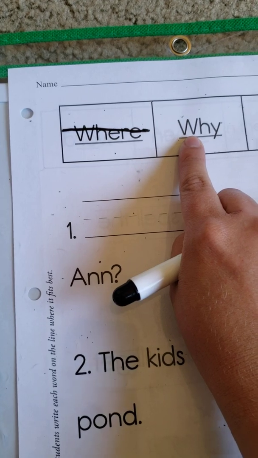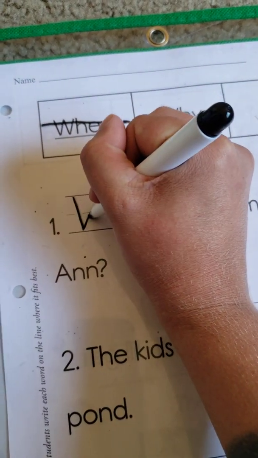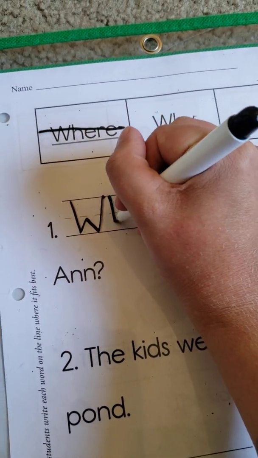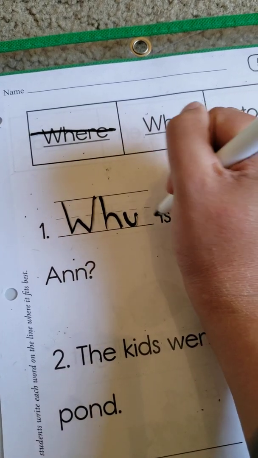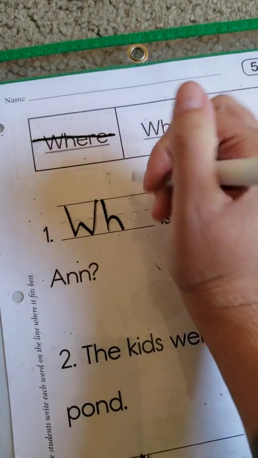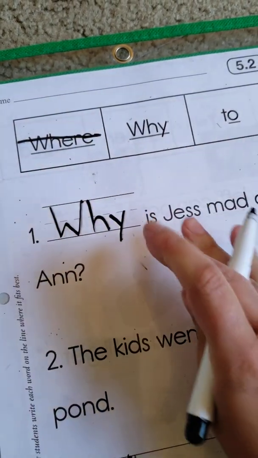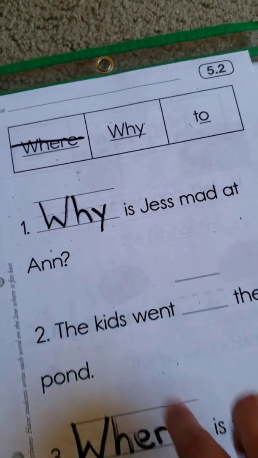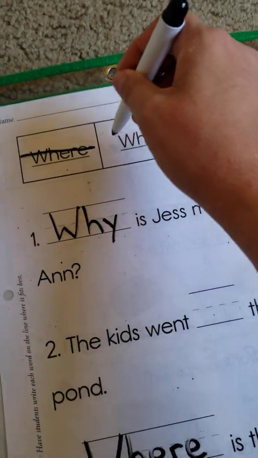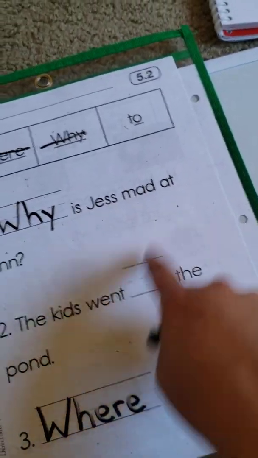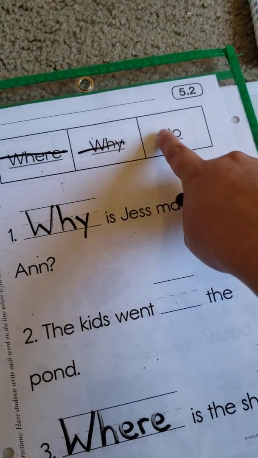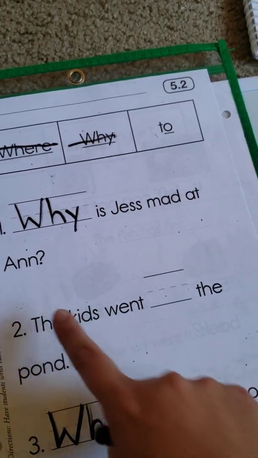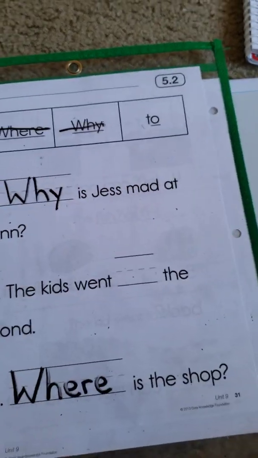And again, that's an uppercase W. Then we'll know the last one. But make sure to read it. Don't just look at it and say, oh, that one goes there. Just read it to make sure it does.